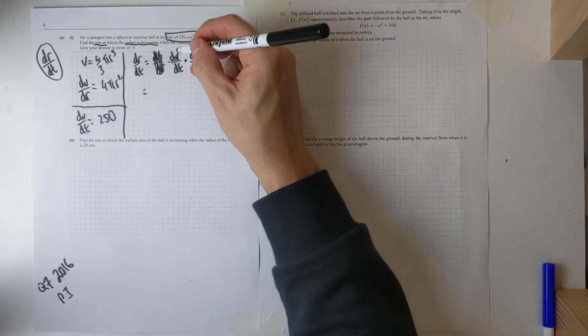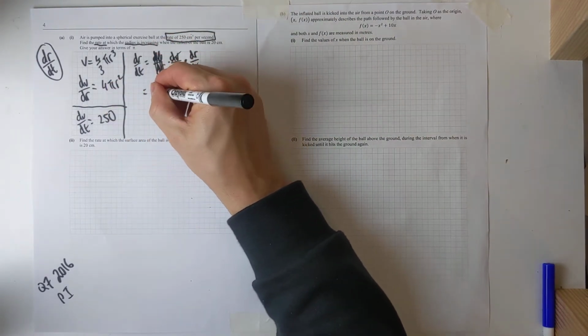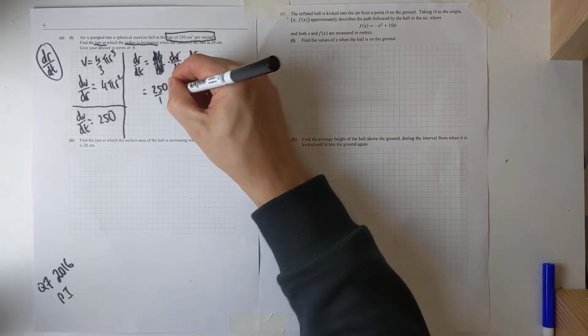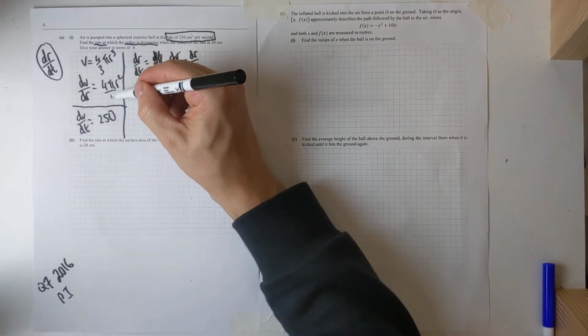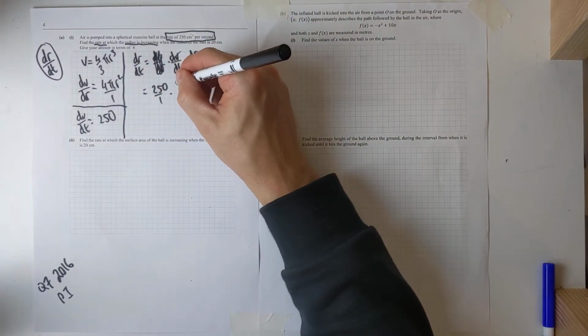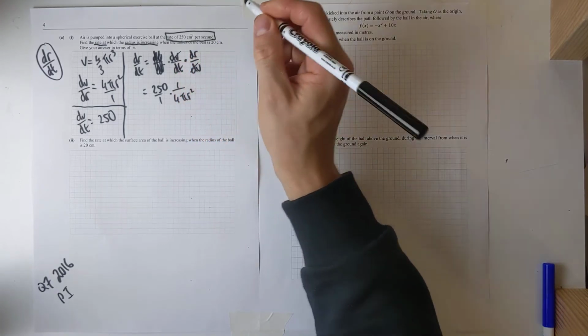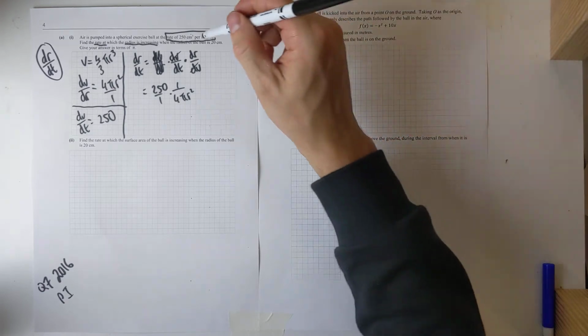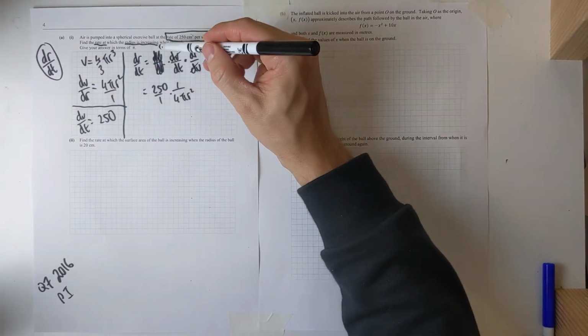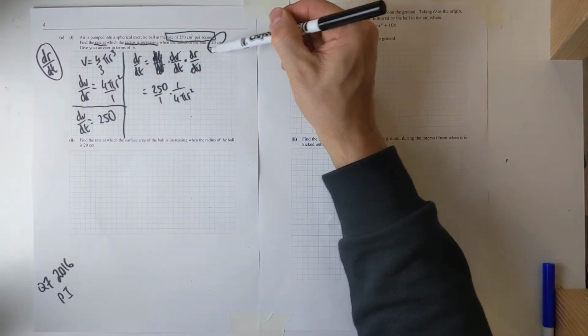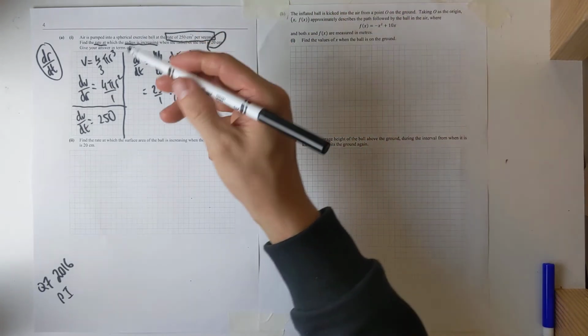So your dV/dt is 250, and your dr/dV is this turned upside down, so it's 1 over 4 pi r squared. You have to find dr/dt when the radius of the ball is 20 centimeters. So substitute 20 in there.